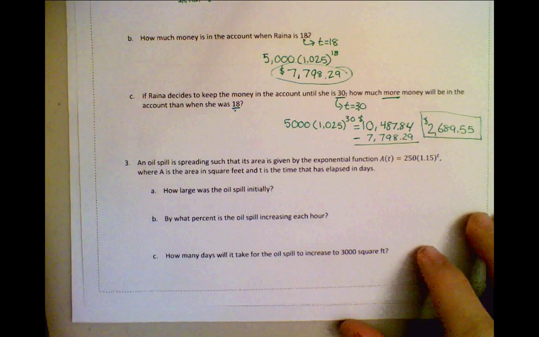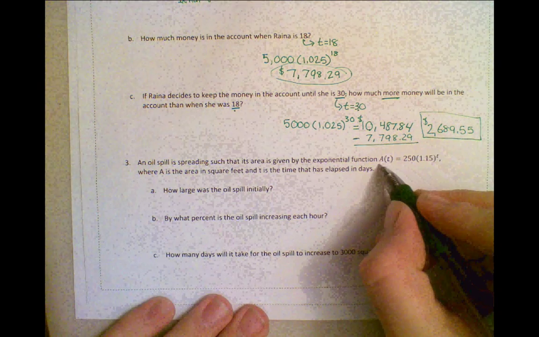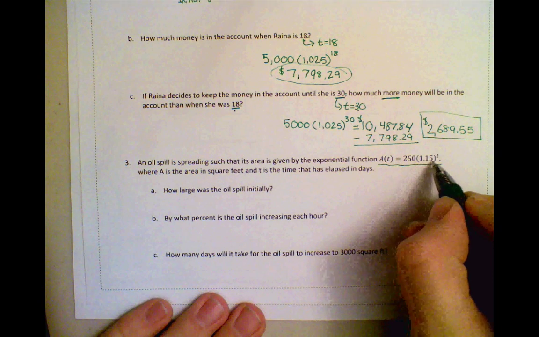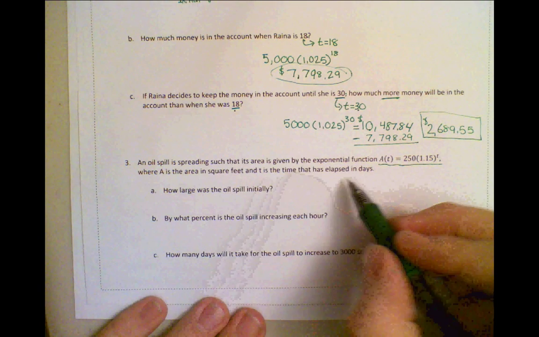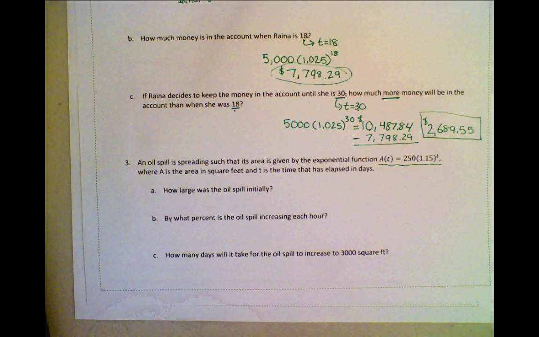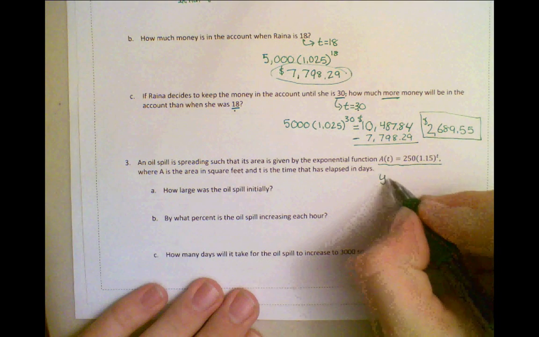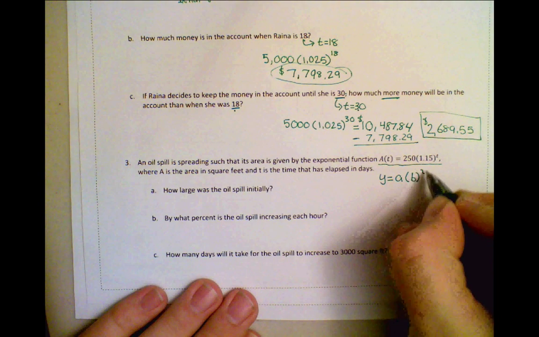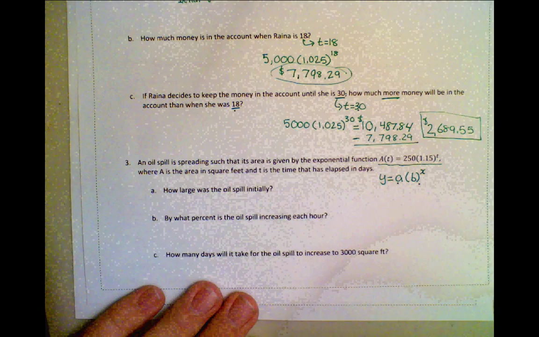An oil spill is spreading such that its area is given by the exponential function A of t equals 250 times 1.15 to the t, where A is the area in square feet and t is the time in days. Now, what we're going to do is basically analyze the equation. You need to remember the equation we mentioned before, y equals a b raised to the x. A is the initial, b is the growth factor.